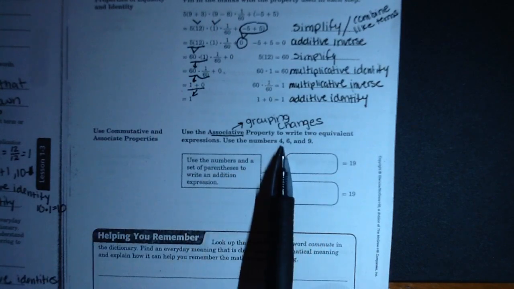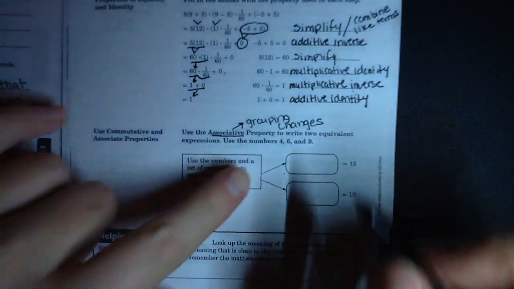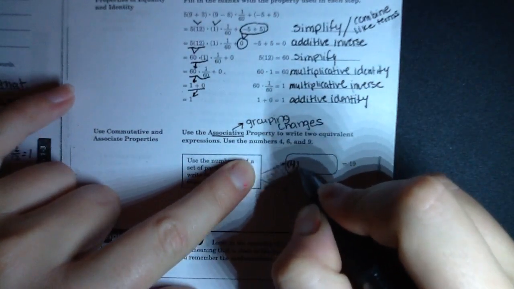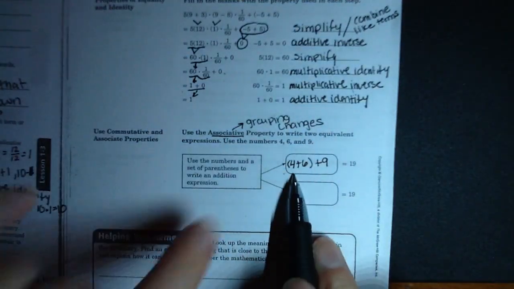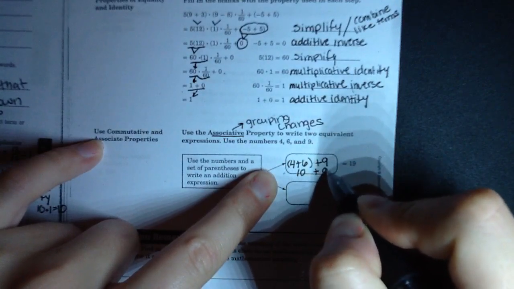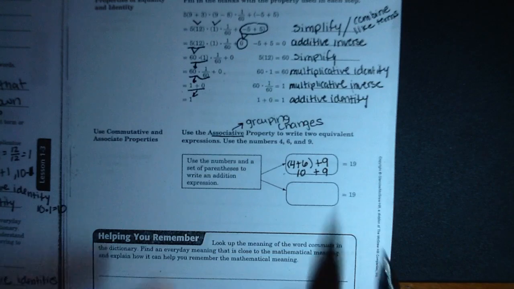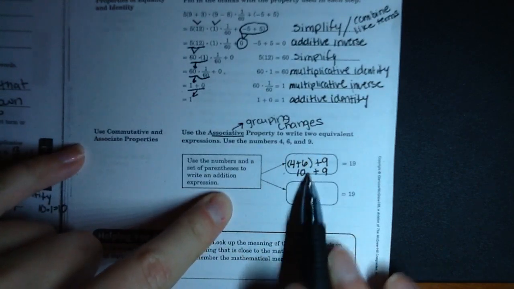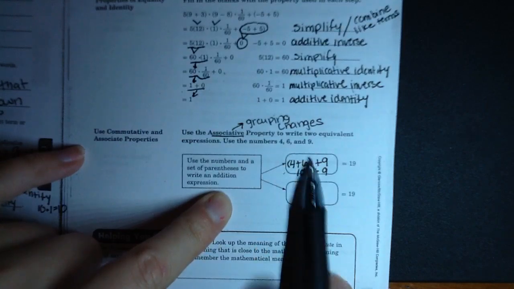Okay, so we're trying to use 4, 6, and 9 to make the number 19. So we can use parentheses first around the 4 plus 6, and then add 9. So our order of operations here would say 4 plus 6 is 10, plus 9 equals 19. For the associative property, we need to change what is being grouped together. So here 4 and 6 are best friends, but maybe they have a fight.